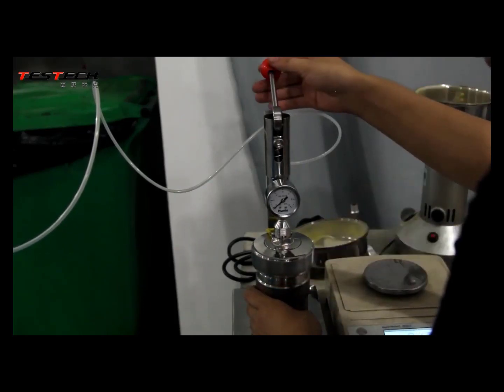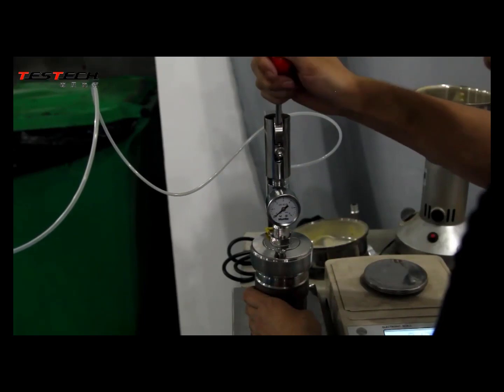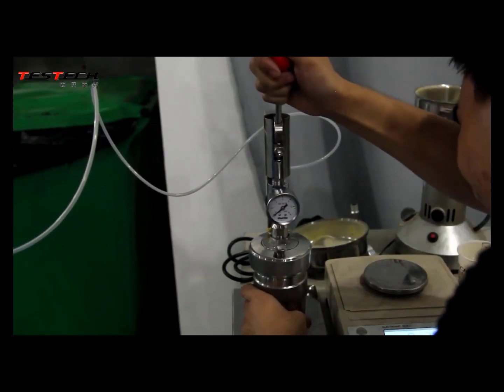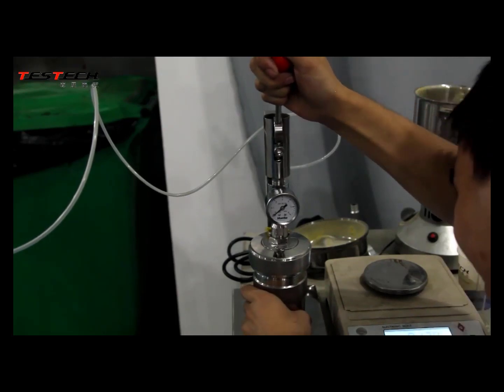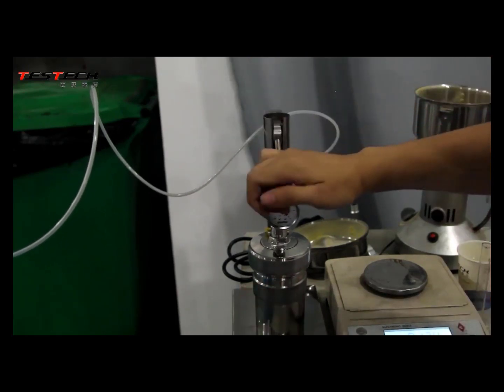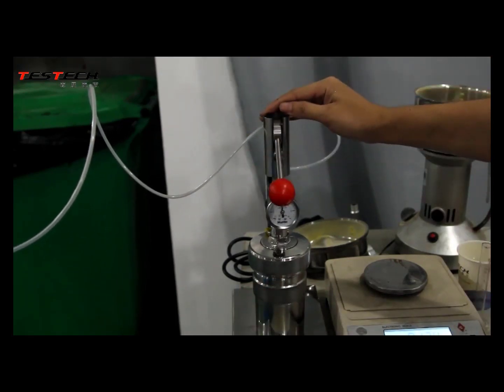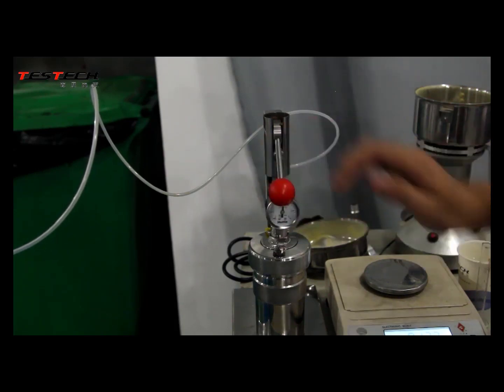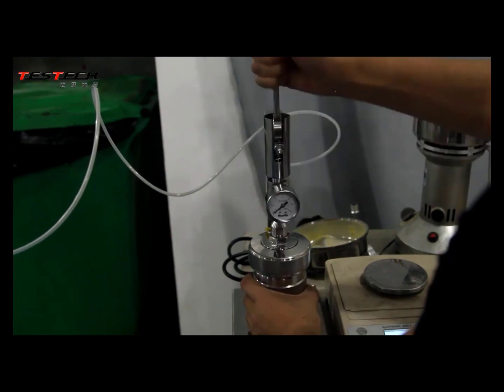So we've got the oxygen, we have the fuel in the benzoic acid, and we're going to have the ignition by the firing wire. And then once that's all been carried out, the whole assembly will go into the measuring apparatus, which is effectively a water jacket.